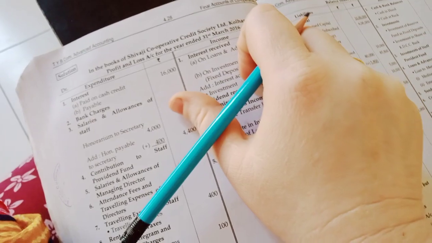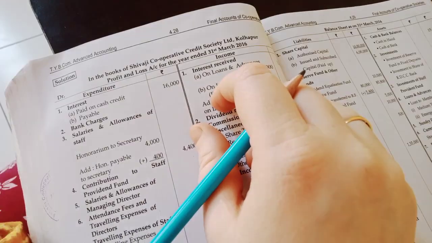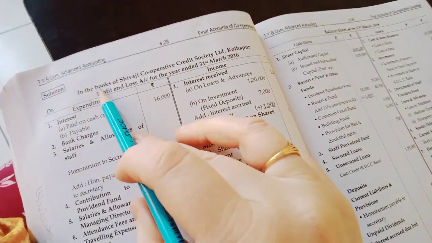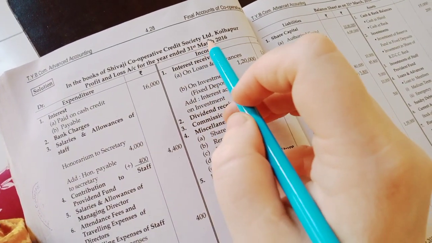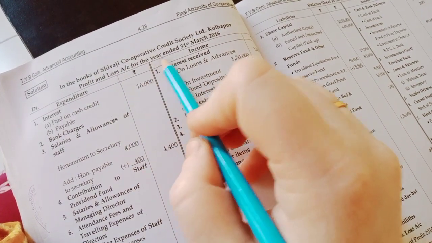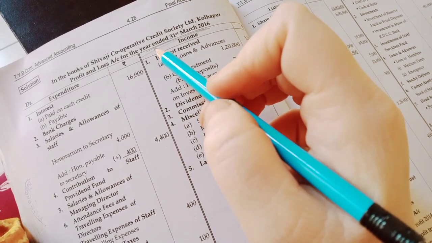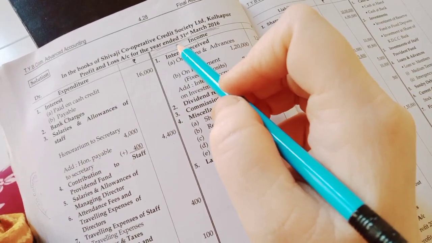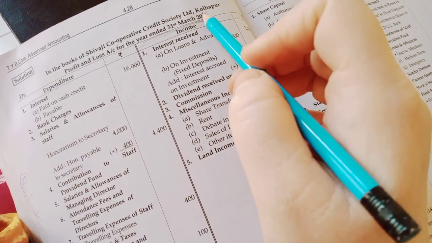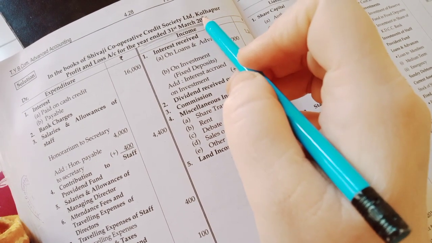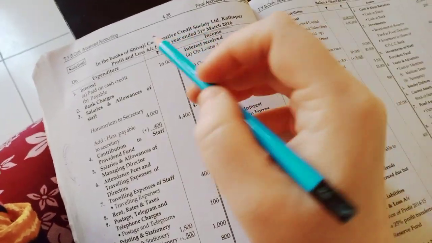Before starting with the problem solving, we need to prepare a format of profit and loss account and balance sheet. In the profit and loss account format, we have to start with the name of the company, as given in the question. In the books of Shivaji Cooperative Credit Society Limited, Kolhapur, profit and loss account for the year ended 31st March 2016. This is our current accounting period date. The name Shivaji Cooperative Credit Society is given in the heading of the problem itself, telling us which cooperative society's account we have to prepare.